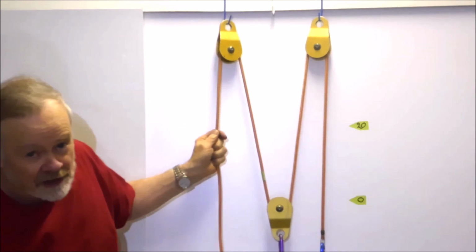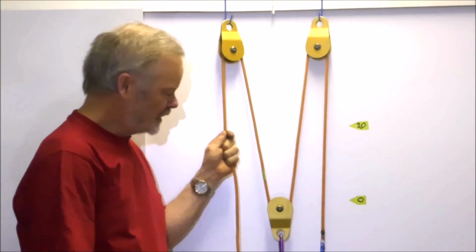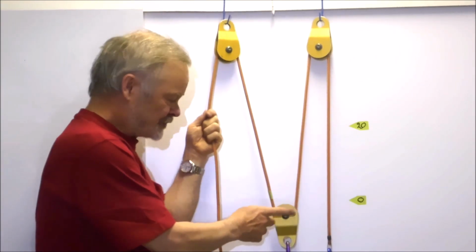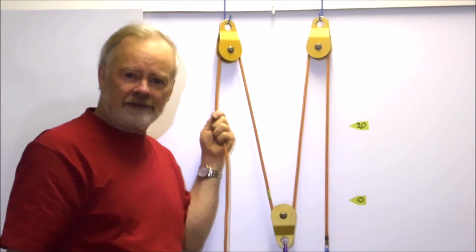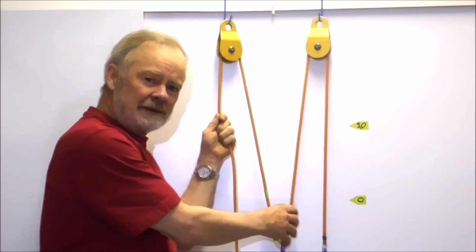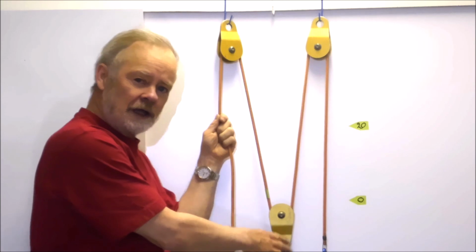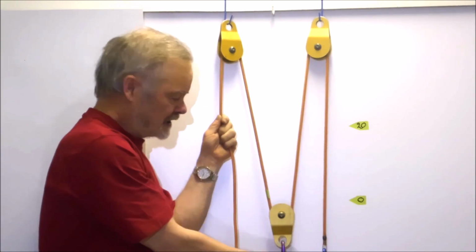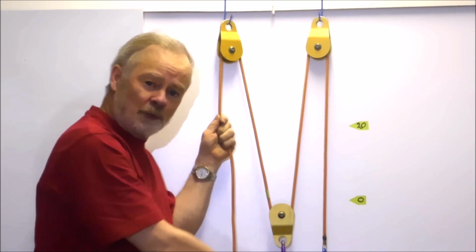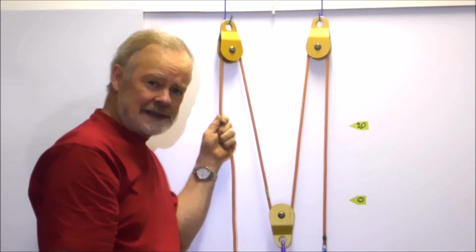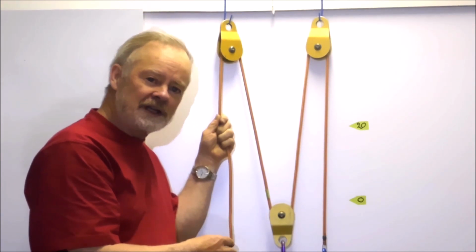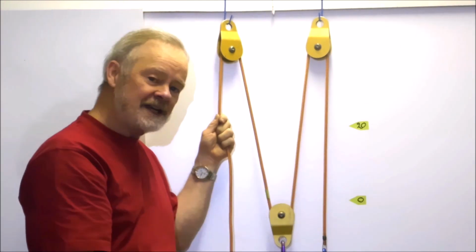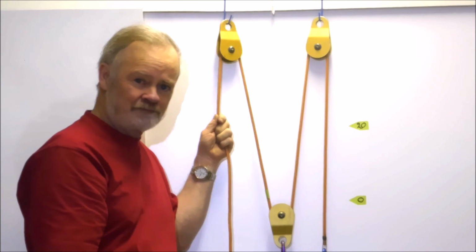It's very, very simple. So, as a review, traveling pulleys make mechanical advantage. Any traveling pulley attached to your load gives you a 2-to-1 mechanical advantage. With this and the main rope tied to the load, we have a 3-to-1 mechanical advantage. As you add more traveling pulleys, you add more mechanical advantage. And that's all there is to pulley systems.